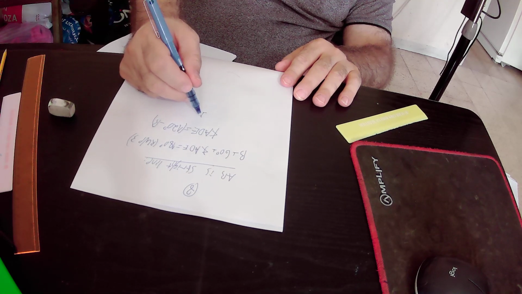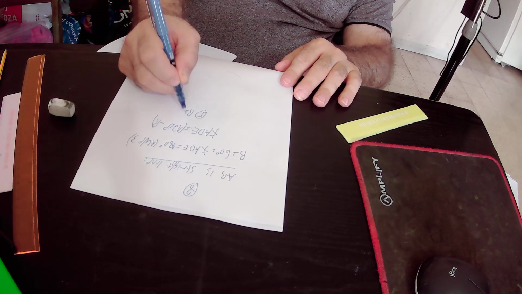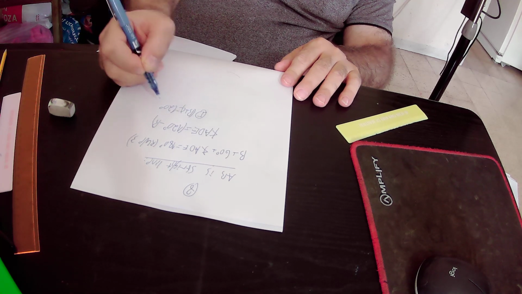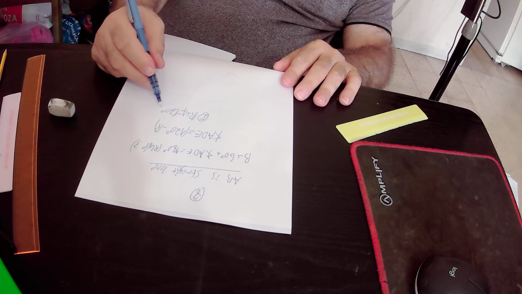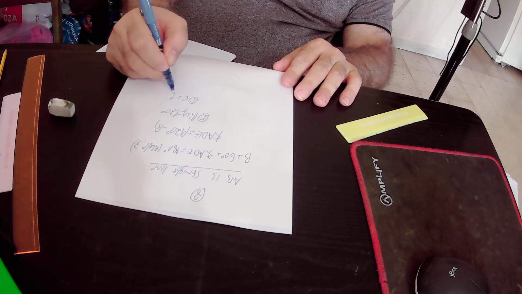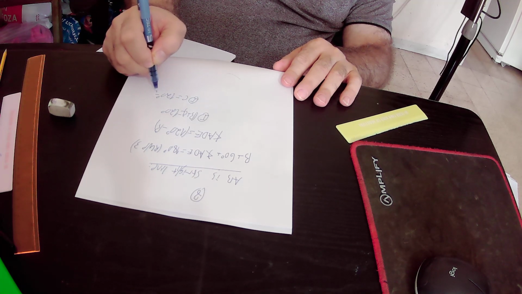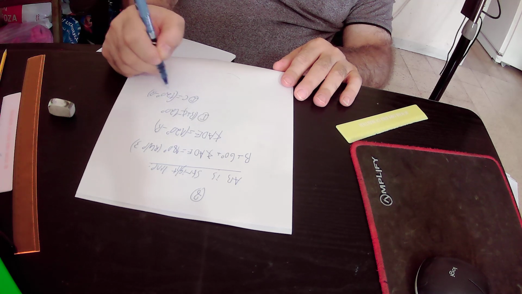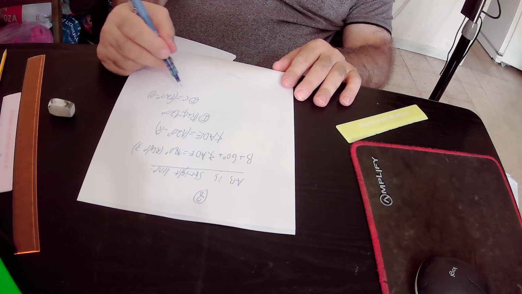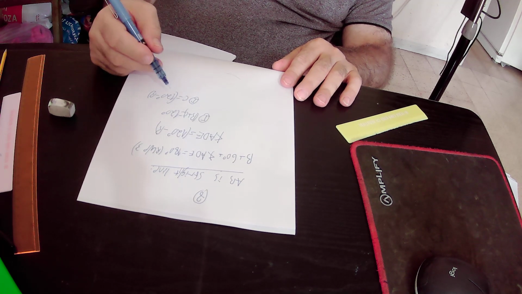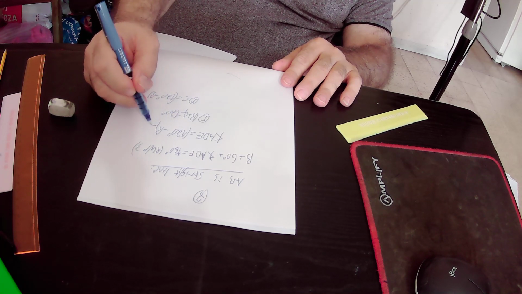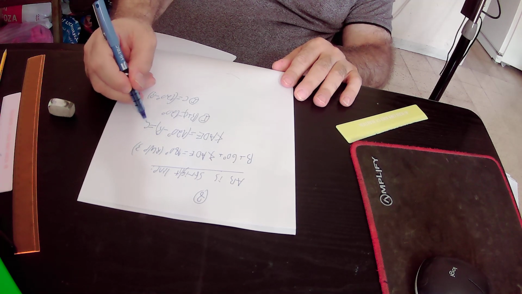But according to equation number 1, we know that B plus C equals 120 degrees. We will subtract B from equation number 1, and we will get that C equals 120 degrees minus B. So 120 degrees minus B equals C, according to equation number 1.